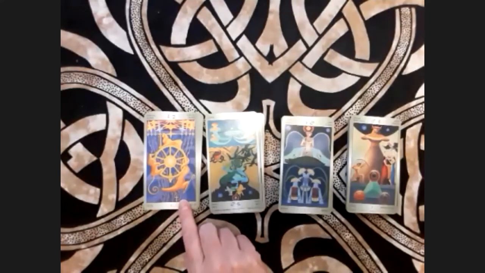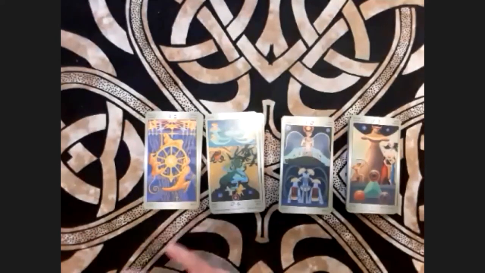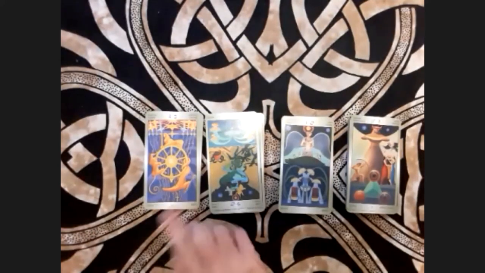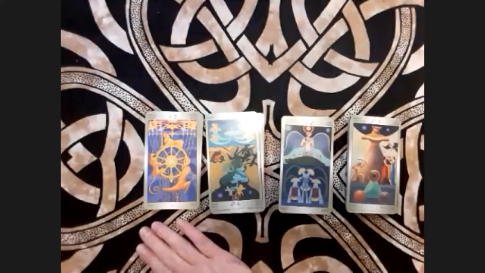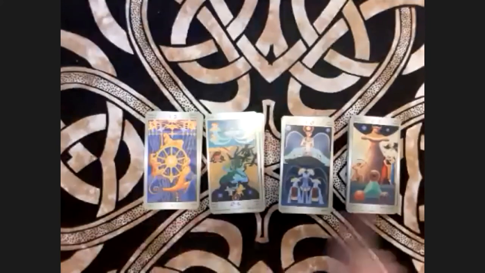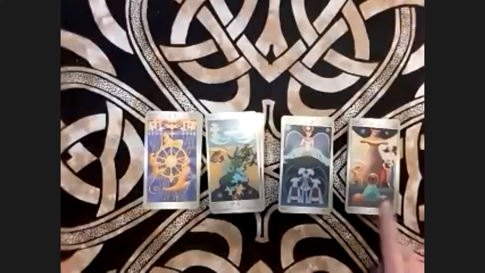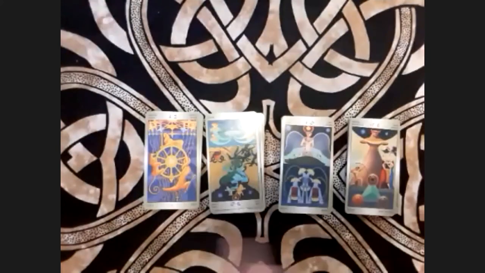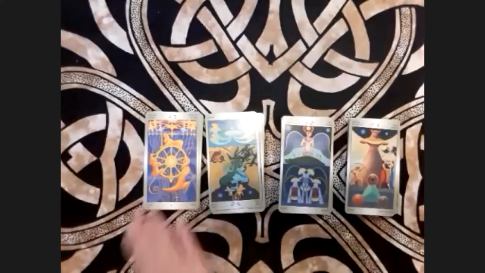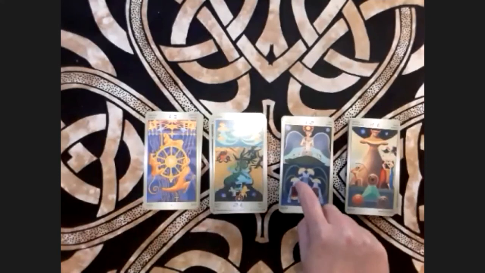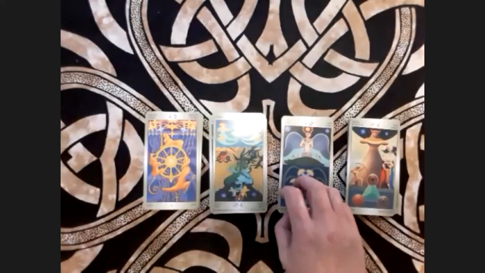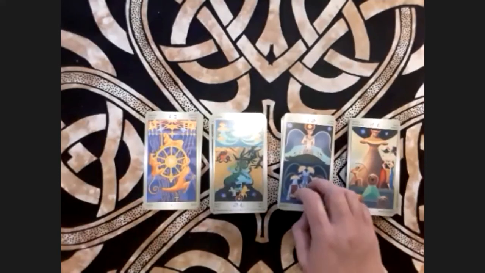We've got fire now in the earth pile, the practical level. And so fire and earth, what is that combination? We saw it up here where we had earth and fire. Now we've got fire and earth, so it's neutral again. That's a really nice thing. It really emphasizes the Three of Cups. That brings the most power to the Three of Cups in this spread.